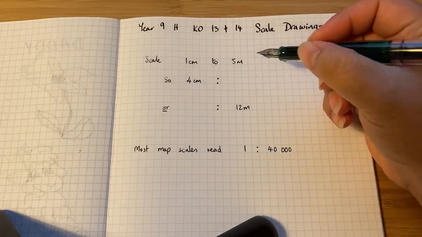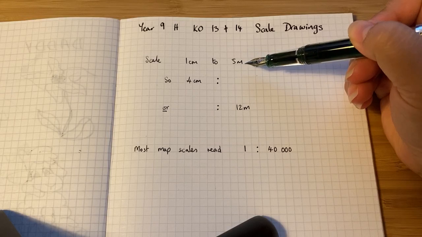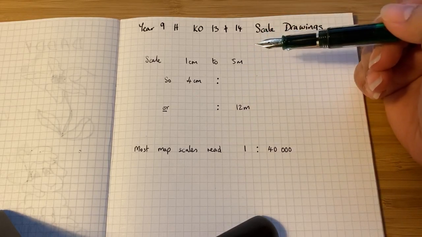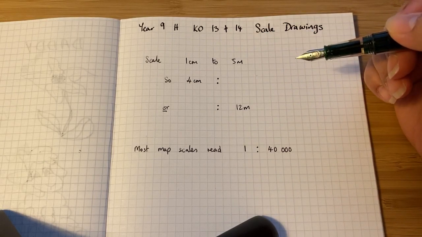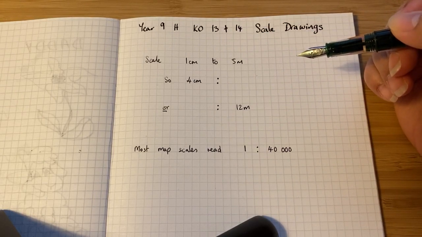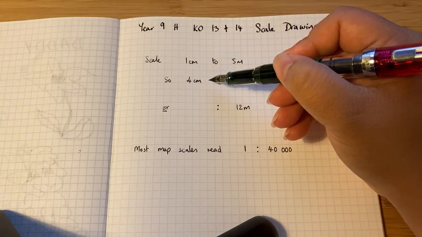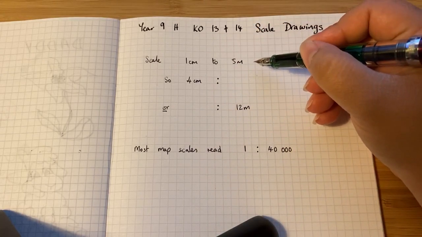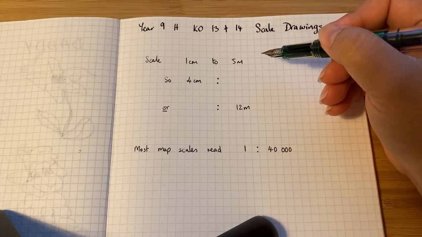So you can see in the first example, the scale here is 1 centimetre to 5 metres. Okay, so in a drawing that means every time you see 1 centimetre length, in real life that would be 5 metres. So if I have actually got a 4 centimetre length line in my drawing, in real life, just like in ratios and in fractions, a scale is actually a ratio.